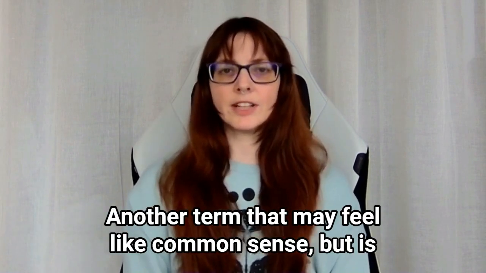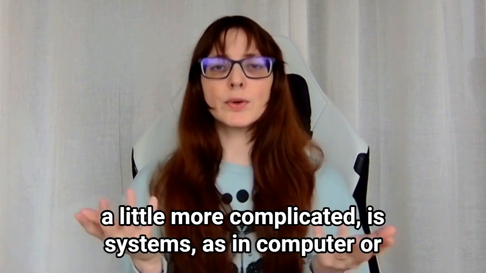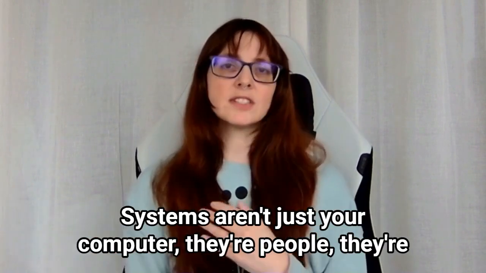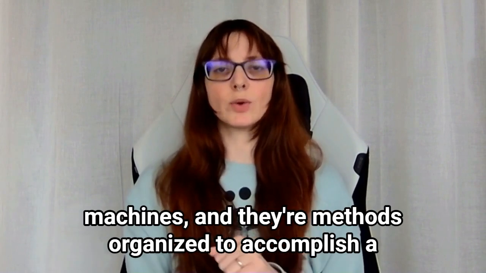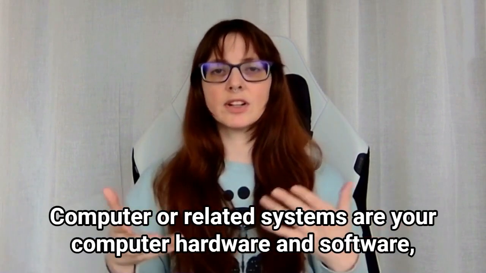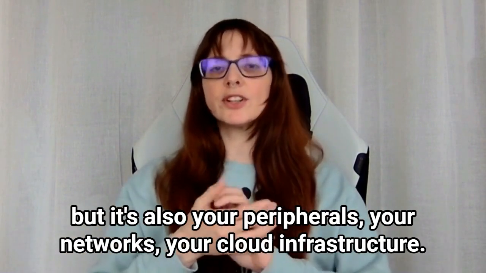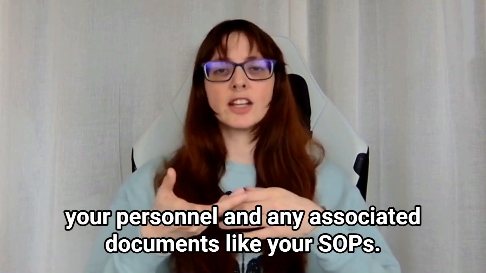Another term that may feel like common sense, but is a little more complicated, is systems, as in computer or related systems in the regulations. The FDA defined them both. Systems aren't just your computer, they're people, they're machines, and their methods organized to accomplish a set of specific functions. Computer or related systems are your computer hardware and software, but it's also your peripherals, your networks, your cloud infrastructure, your personnel, and any associated documents like your SOPs.